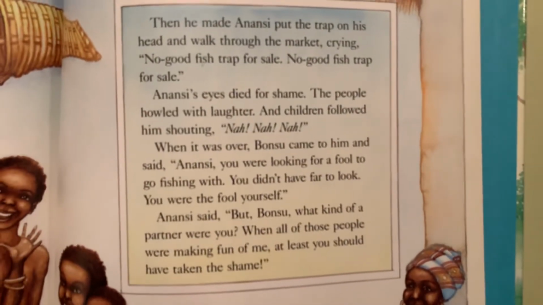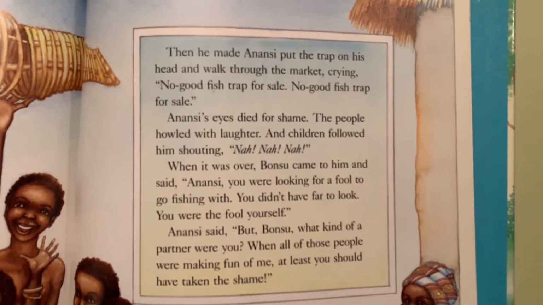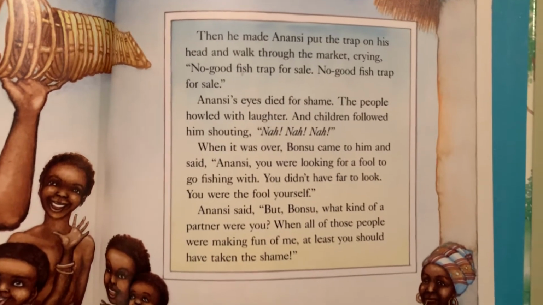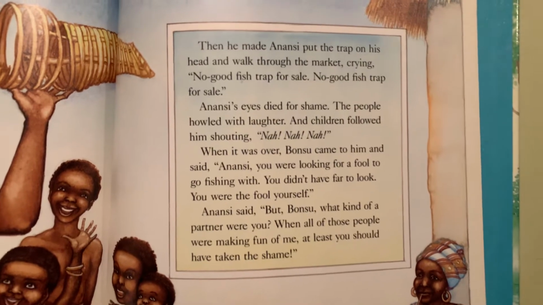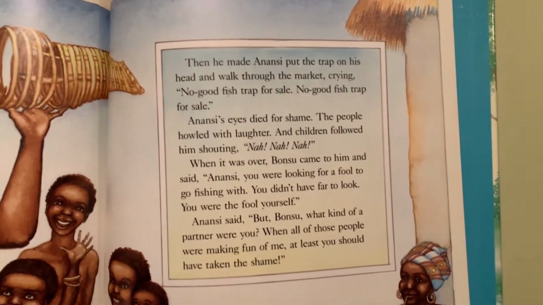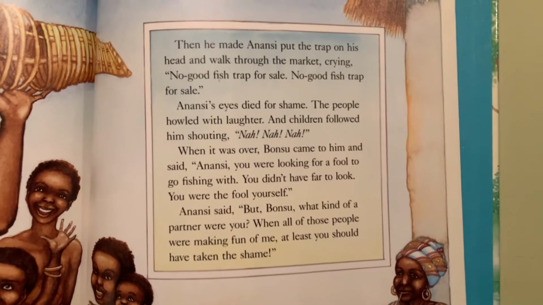Then he made Anansi put the trap on his head and walk through the market, crying, "No good fish trap for sale! No good fish trap for sale!" Anansi's eyes died for shame. The people howled with laughter, and children followed him, shouting, "Na! Na! Na!"